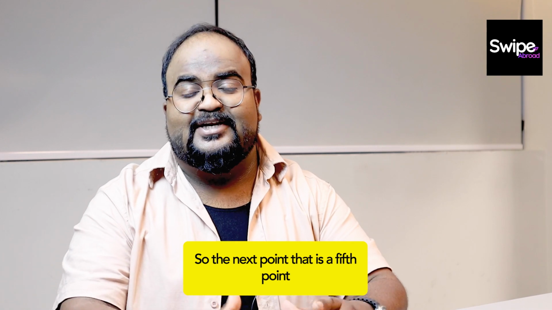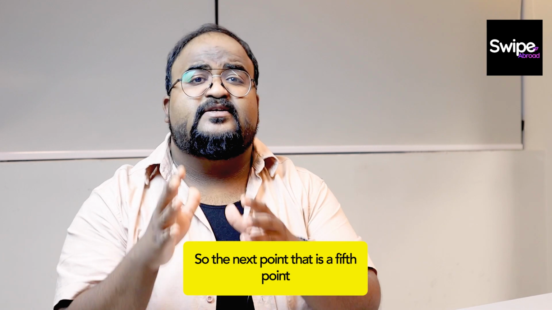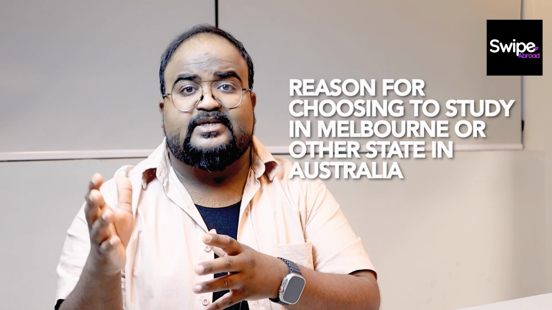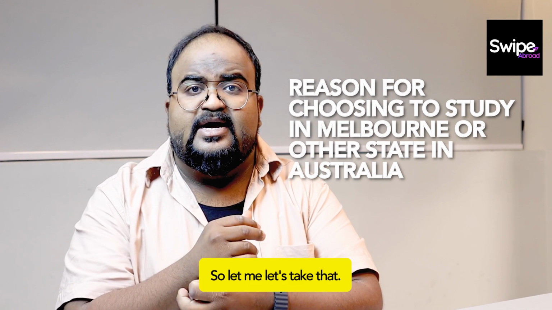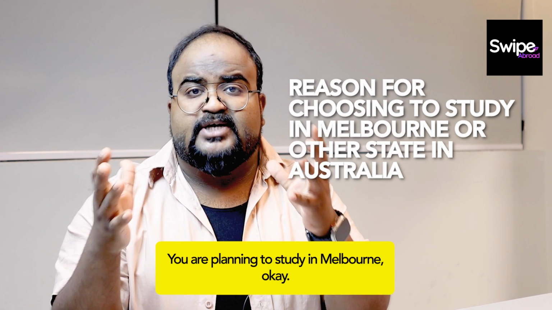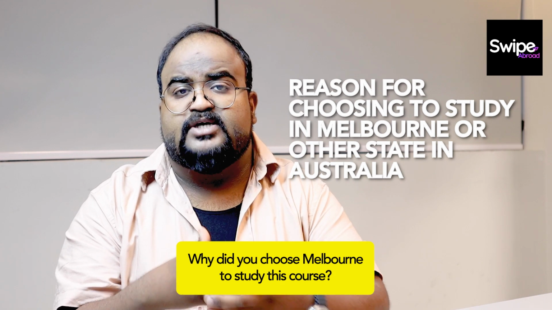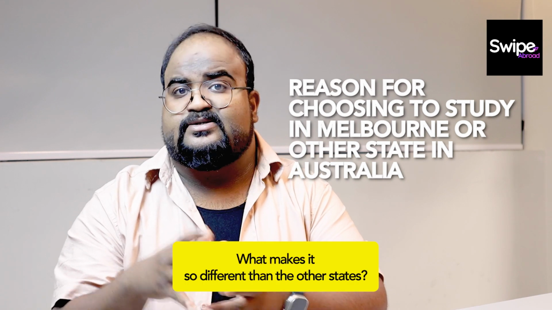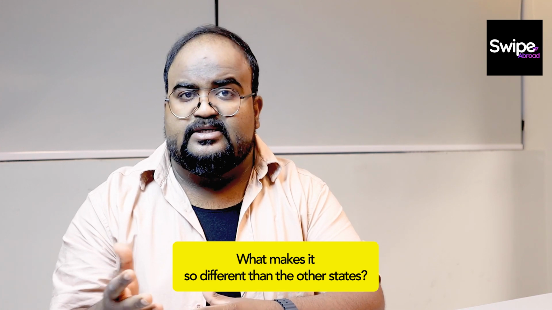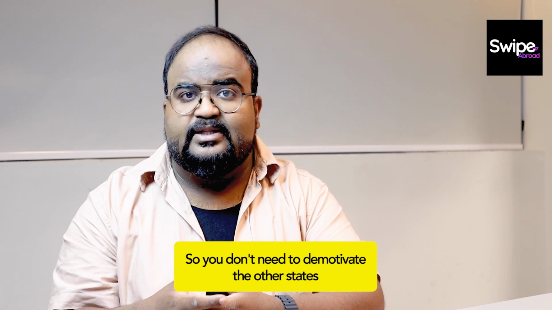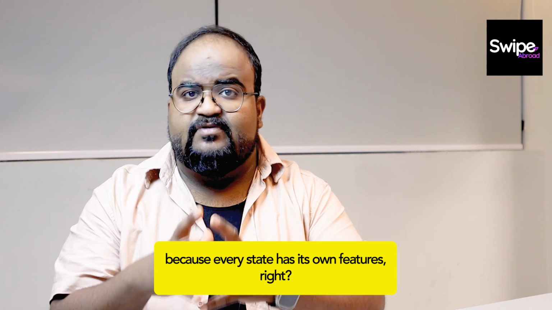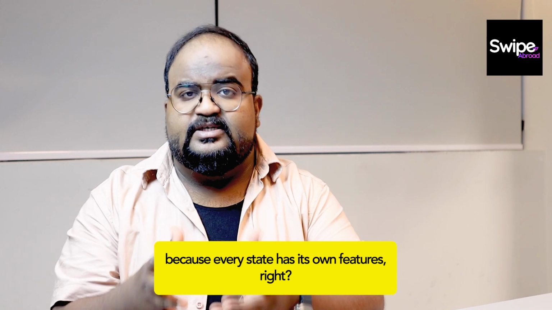So the next point, the fifth point, is the reason for choosing Melbourne or any other state in Australia. Let's take that you are planning to study in Melbourne. Why did you choose Melbourne to study this course? What makes it so different from the other states? You don't need to demotivate the other states, because every state has its own features, right?